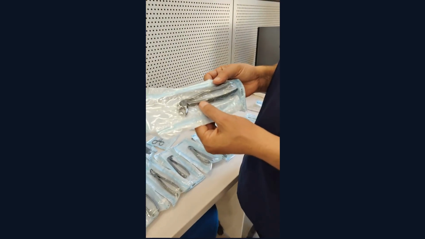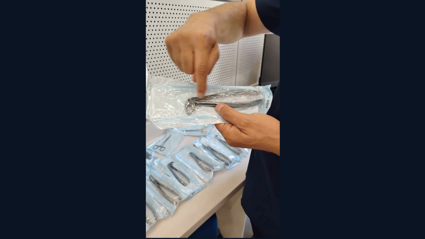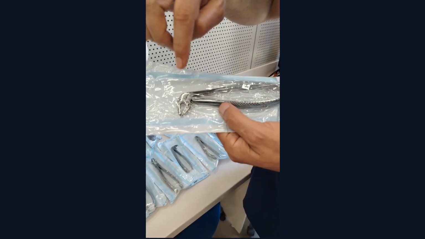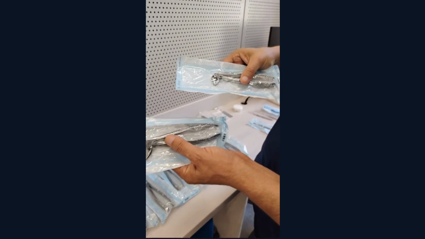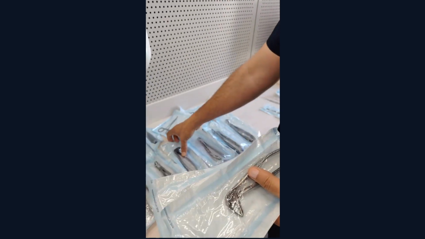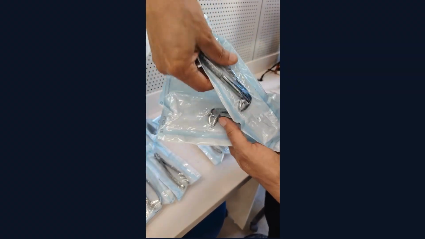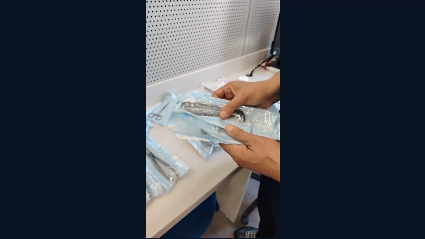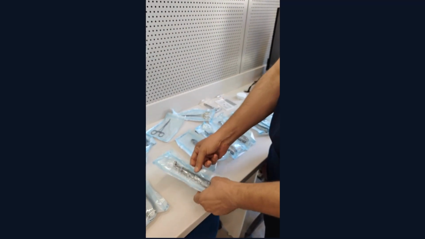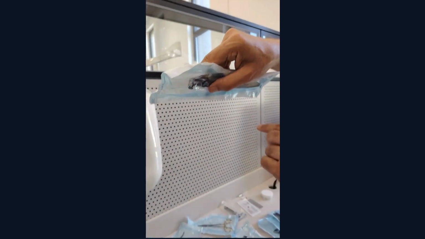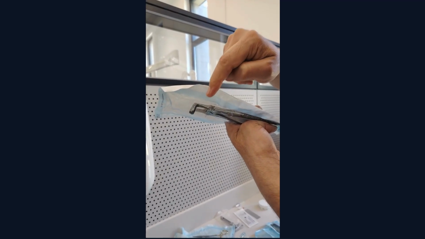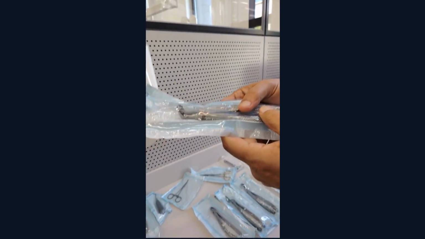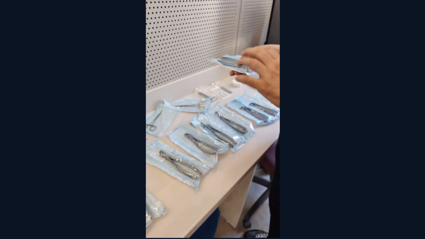For the instruments, whenever you see an angle, this is a lower. Whenever there's an angulation, it's for lower. Even this one looks straight like an upper, but it has angulation, so it's lower. This is mostly for wisdom tooth, lower wisdom tooth. It can be used for upper, but mostly we use it for lower.